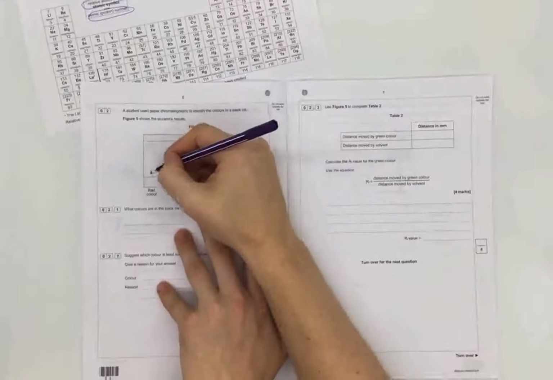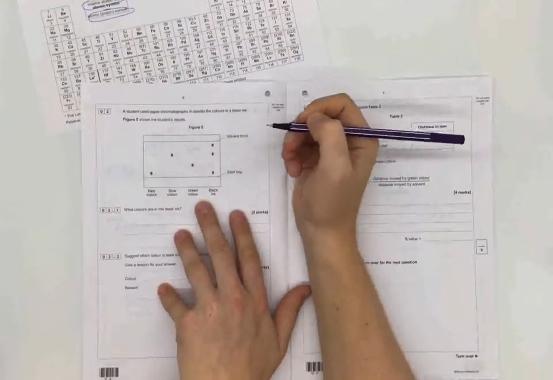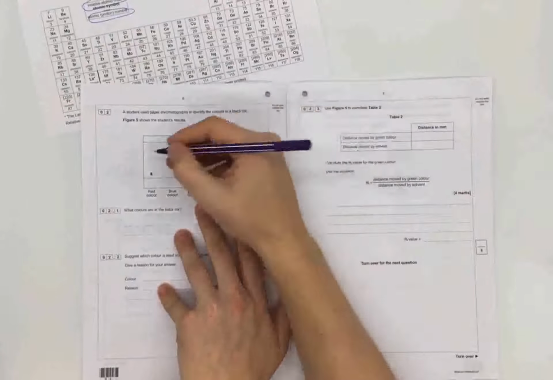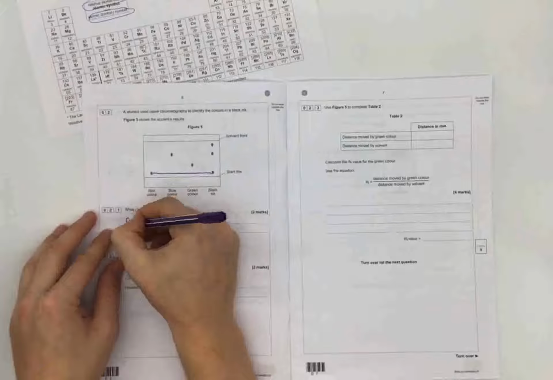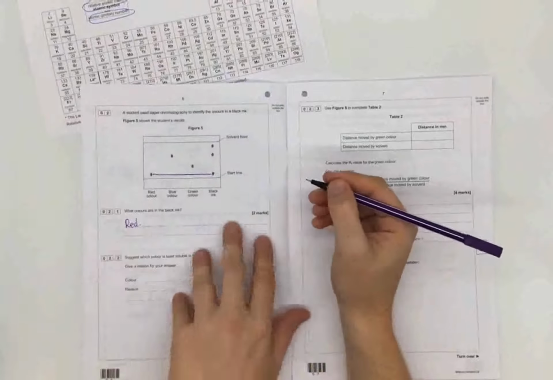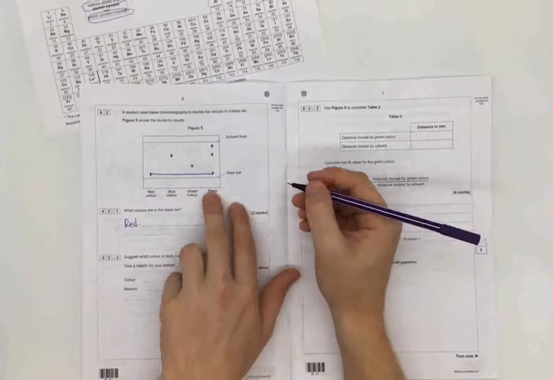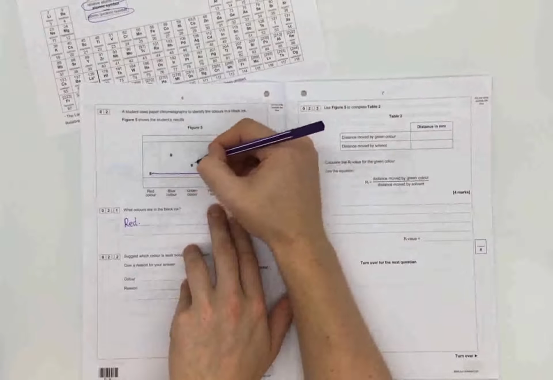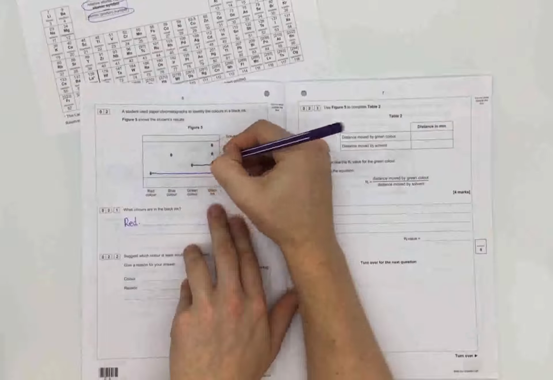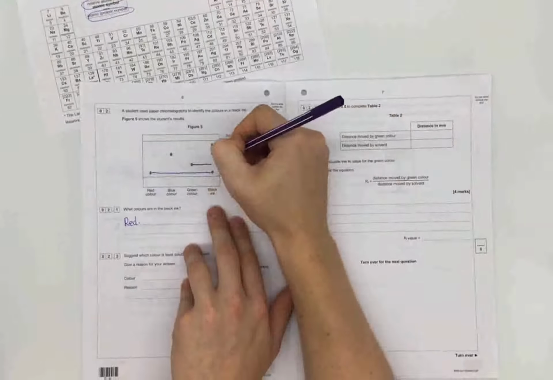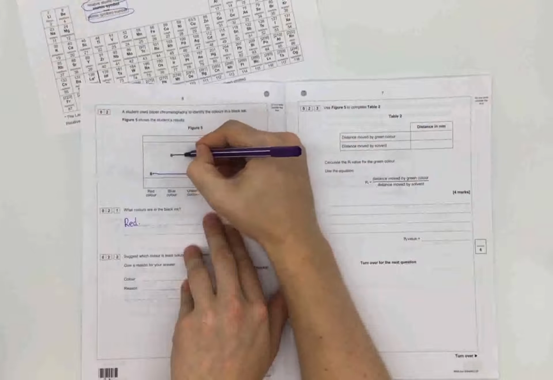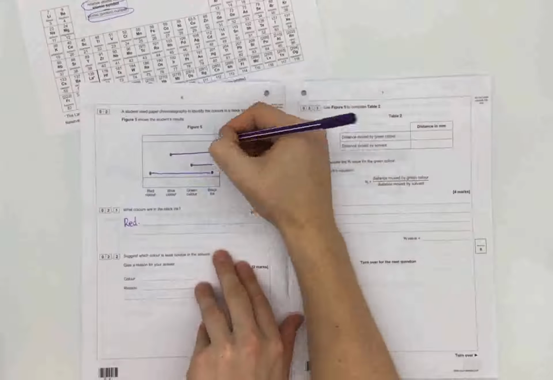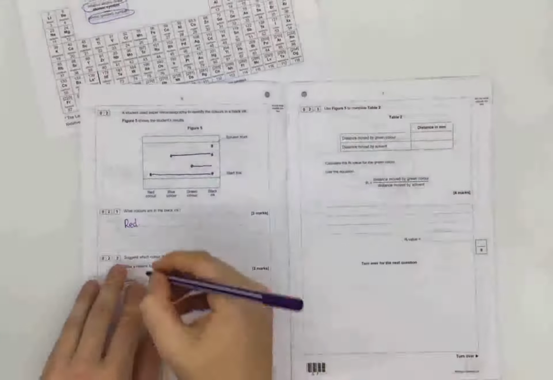So if we have a look here, this red colour and this dot here, we can see they're at the same height, so that means that red must be in the black ink. If we have a look here, green, that does not match up to anything, so therefore green is not in it. And blue, okay, clearly matches up there, so it is red and blue.